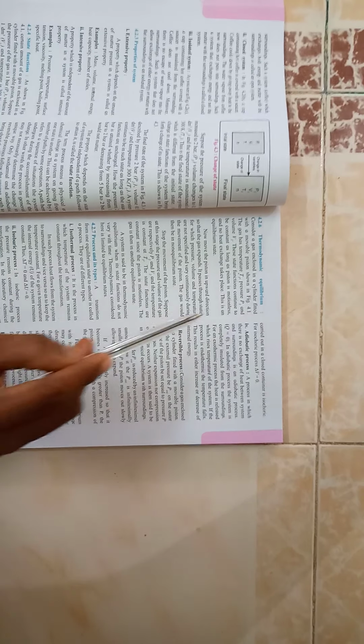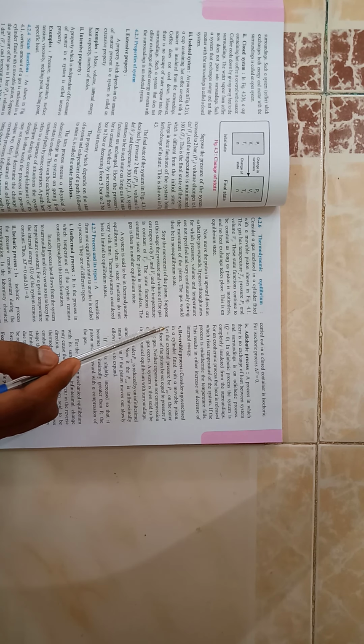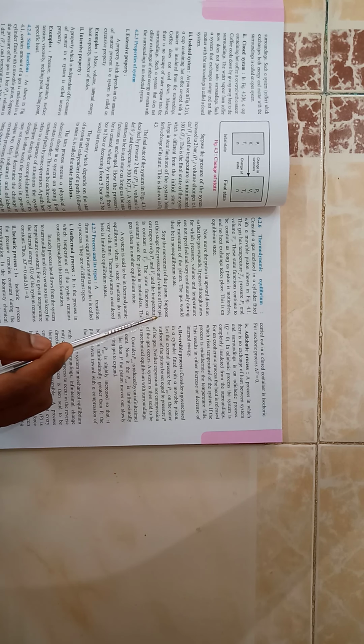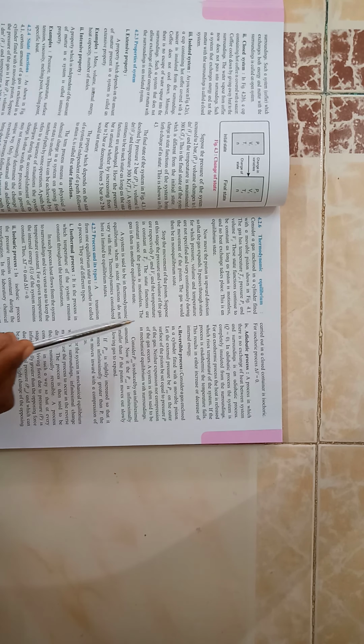Okay. Then see the next point, that is the thermodynamic equilibrium. In that point only the definition is important. In that point, see the last paragraph. A system is said to be in the thermodynamic equilibrium when its state functions do not vary with time.